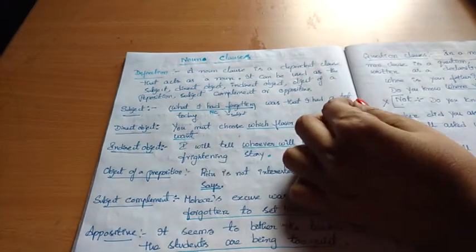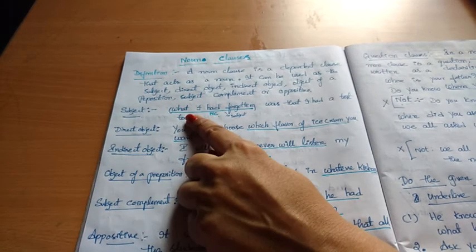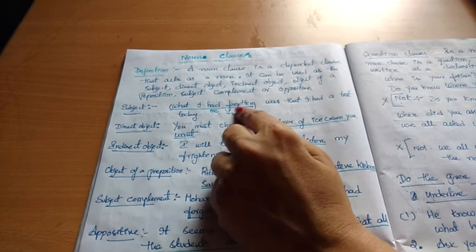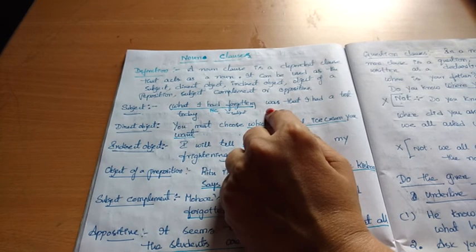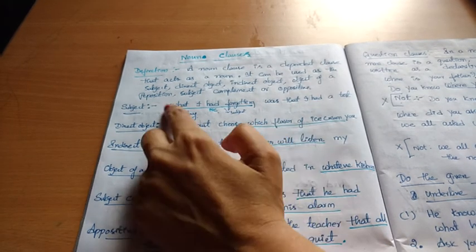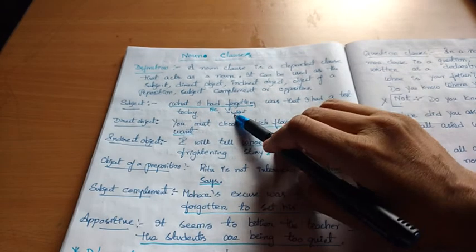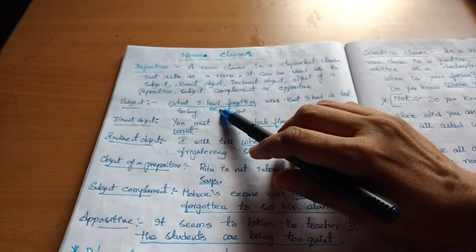So here, about the test they have mentioned it indirectly. That much clause they have used: what I had forgotten. That is one clause and that is working as the subject. So that is a noun clause.